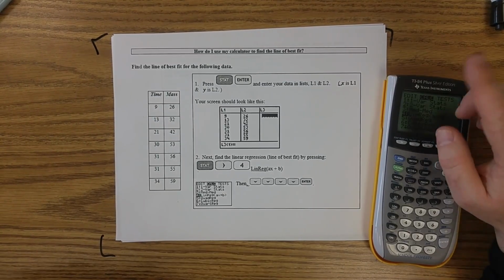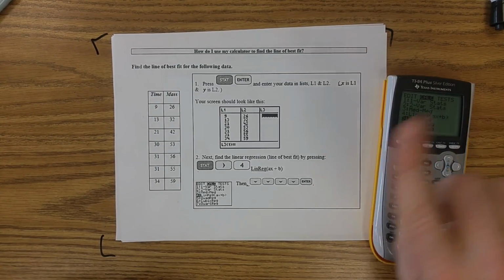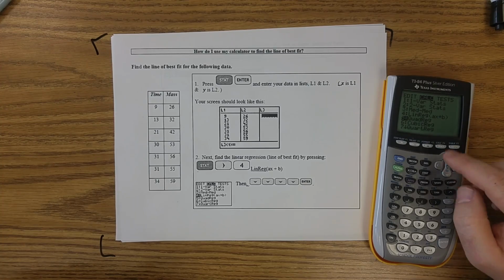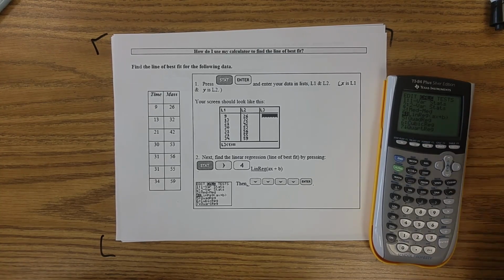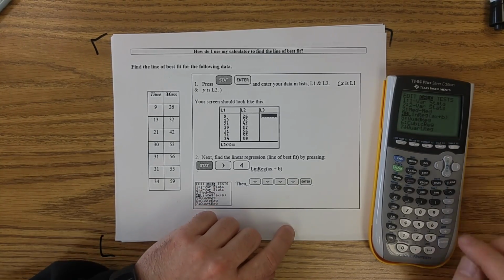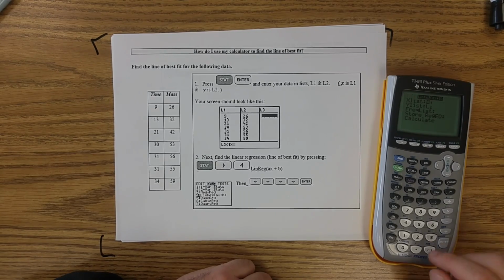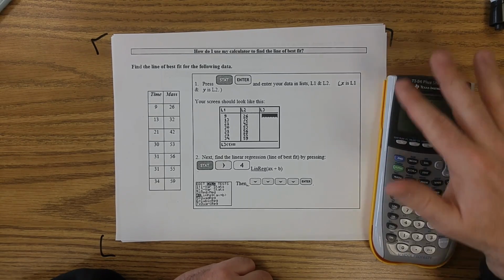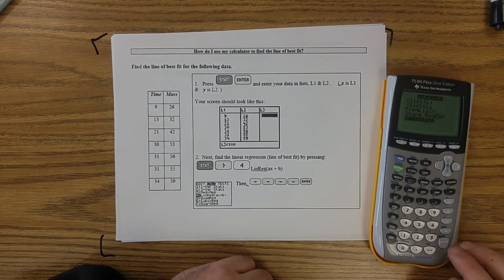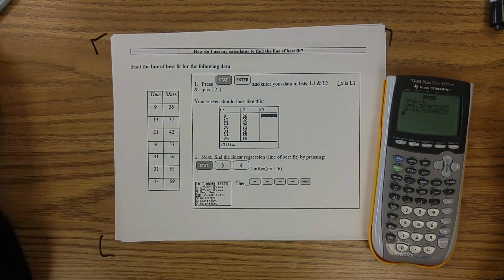So we're going to use linear regression. If your dots make a U or an N, you're going to use a quadratic regression, but we're going to talk about that more next class. Today, linear regression. Hit enter. Some of you, the numbers come up. Some of you have to come down here and hit calculate. And now here's what we've got.